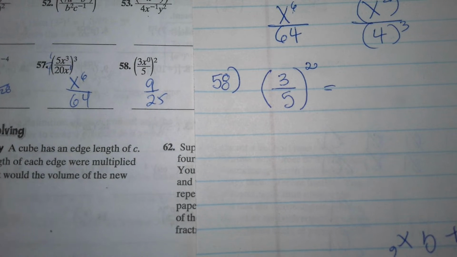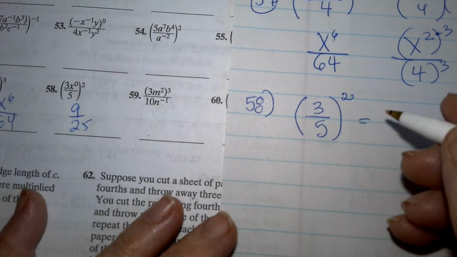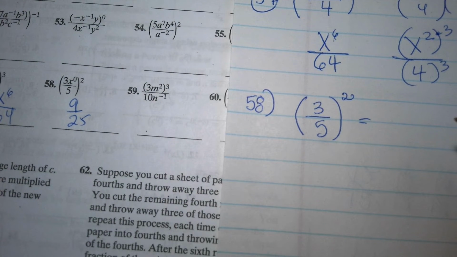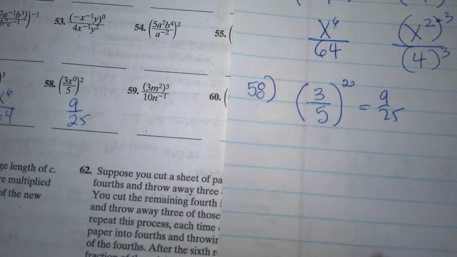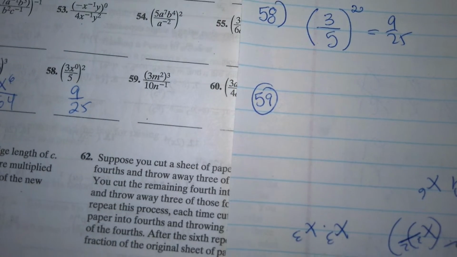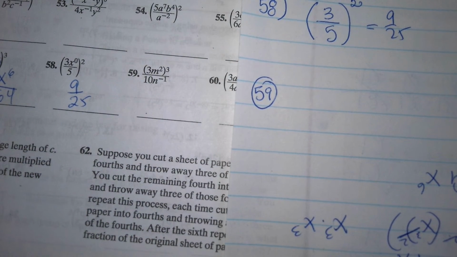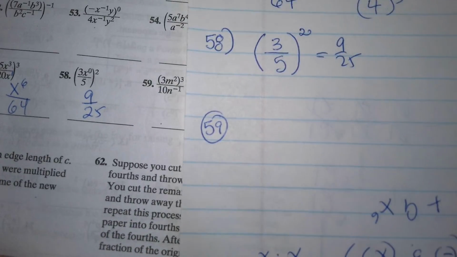Then, oh, this is not pretty. Okay. So for the 59, oh, for the 59, what's your plan?